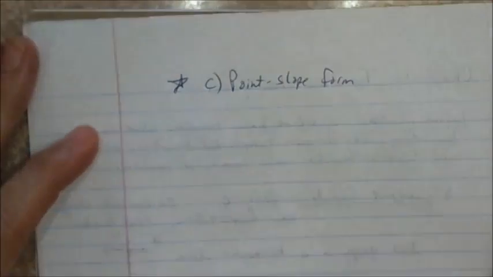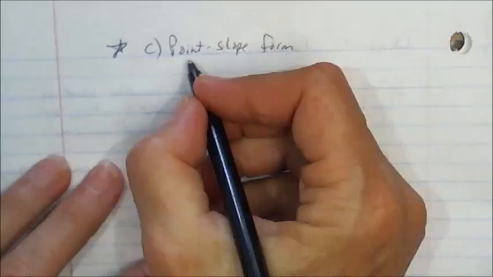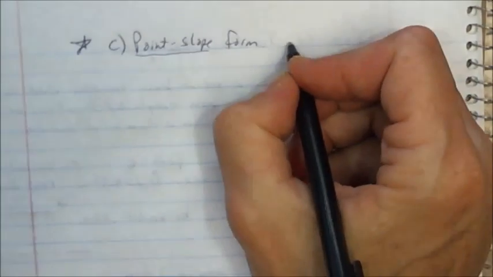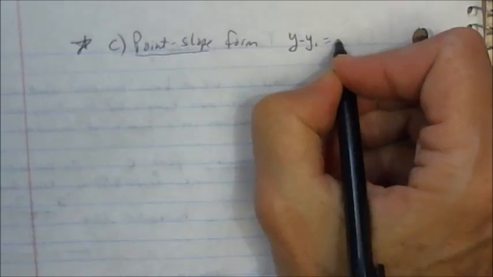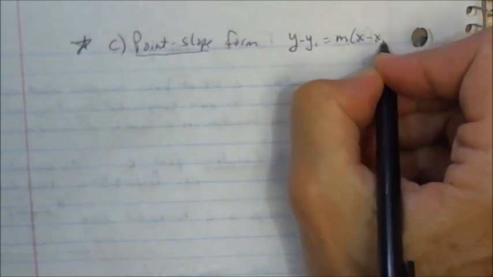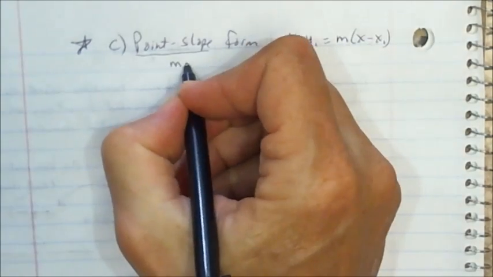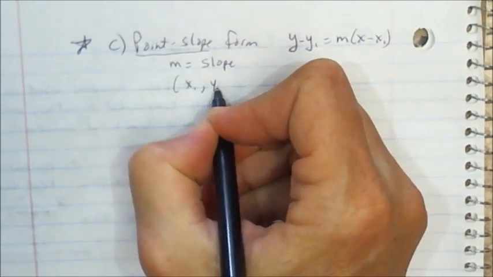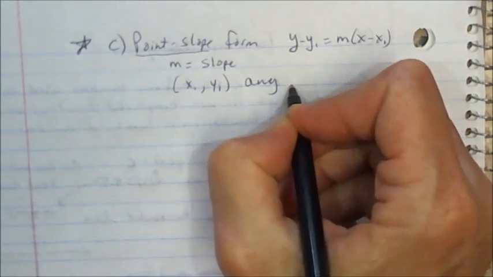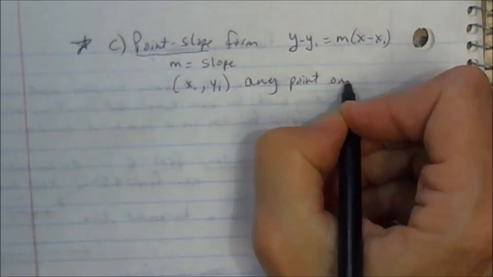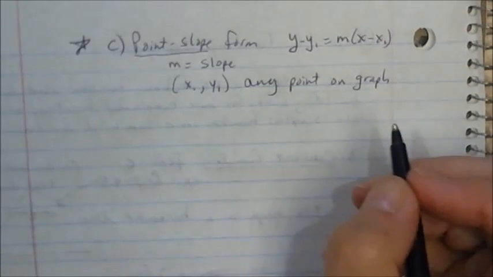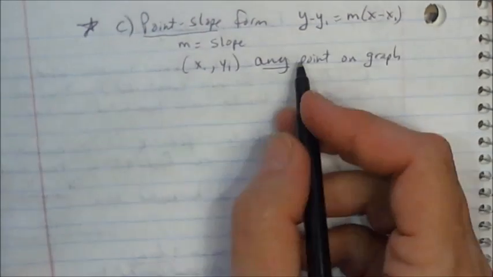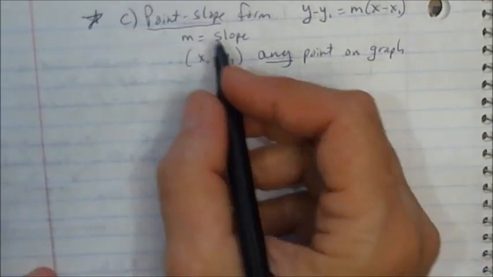This is the most important form in calculus that we're going to be using, so you're going to have to be really familiar with that. The point-slope form goes like this. Y minus y1 is equal to m times x minus x1. M, again, is the slope. And x1, y1 is any point on the graph. Any point at all.